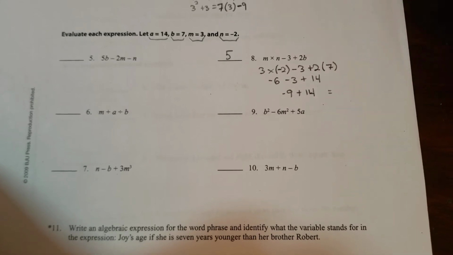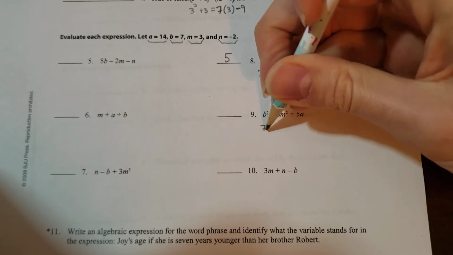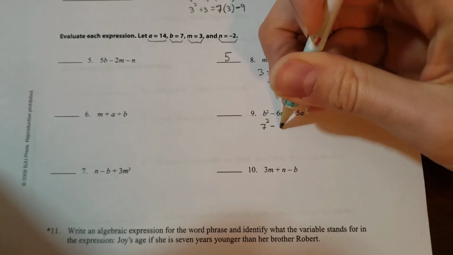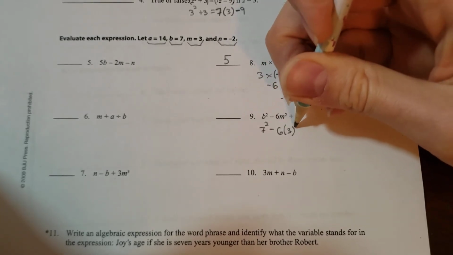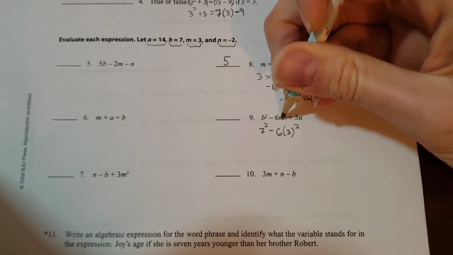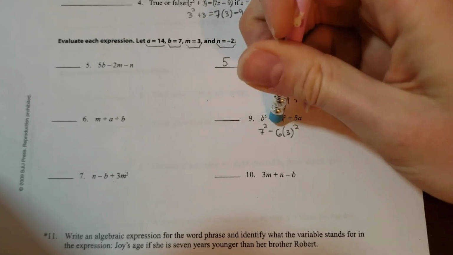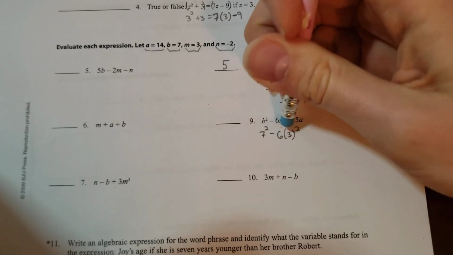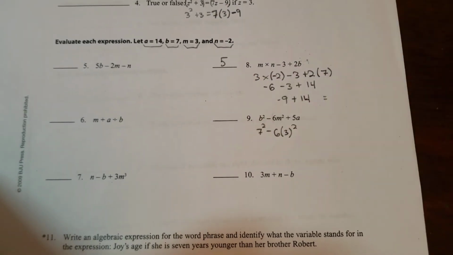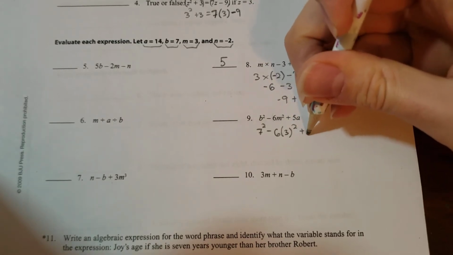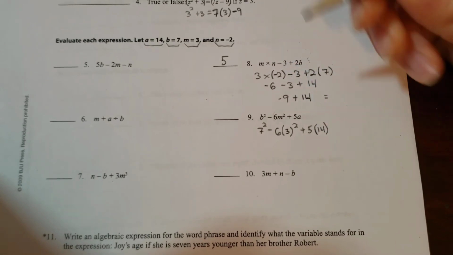I'm going to work on number 9 now. And I'm going to substitute. B equals 7. 7 squared minus 6 times m. 3, but it's m squared. Now the squared only applies to the m. If there were parentheses over the whole thing, the squared would be to both terms. However, that's not the case. So I'm only going to square my m, which in this case is 3, plus 5 times a, which is 14.